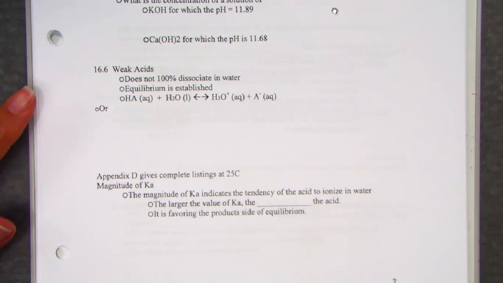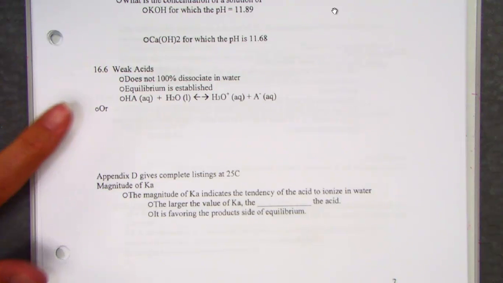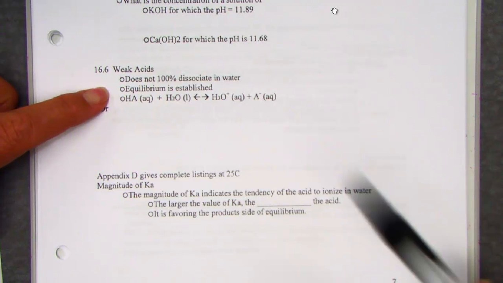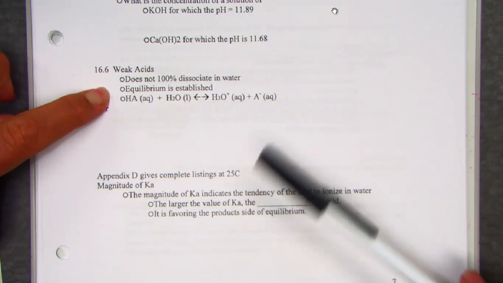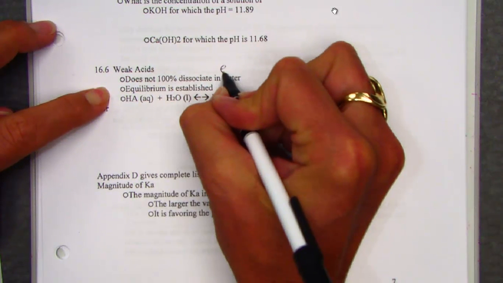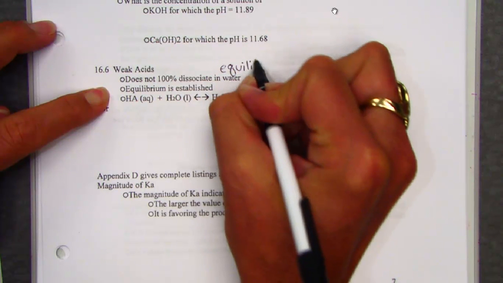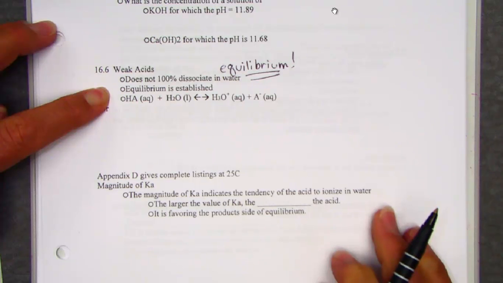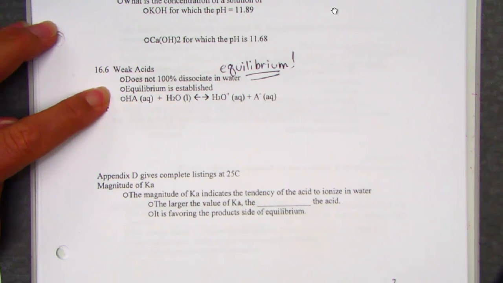So our lesson on weak acids. Recall from our previous lesson that the word strong means 100% dissociates and there is no equilibrium that sets up. However, a weak acid does not dissociate in water completely. When I think about the term weak, I think equilibrium setting up between the conjugate pairs. It's an equilibrium problem through and through, setting up our values for hydrogen ion concentration from an ICE chart.